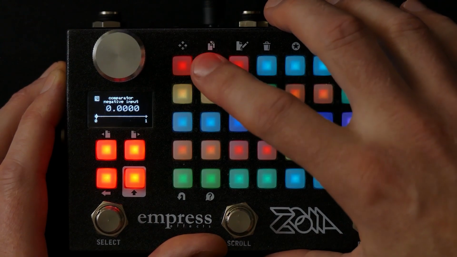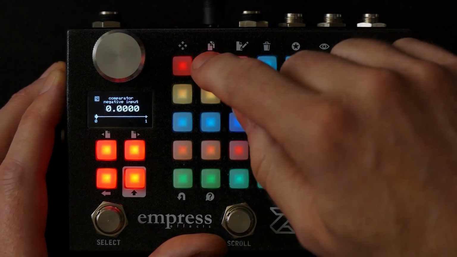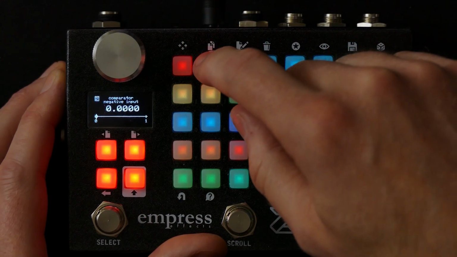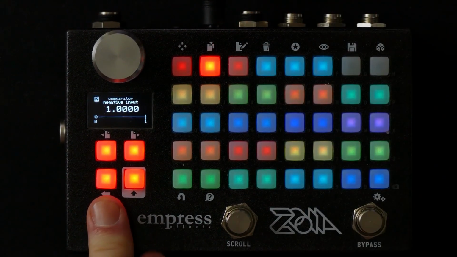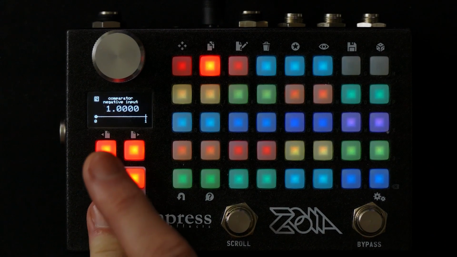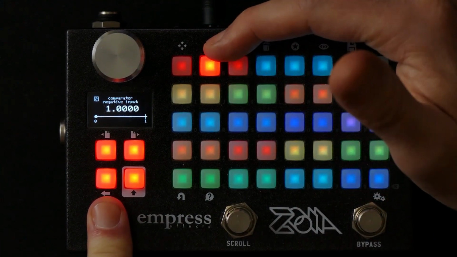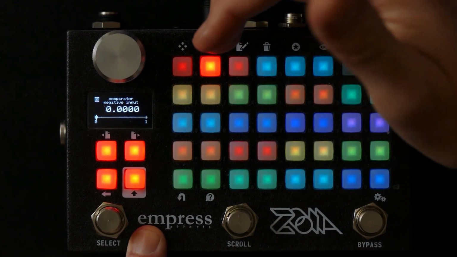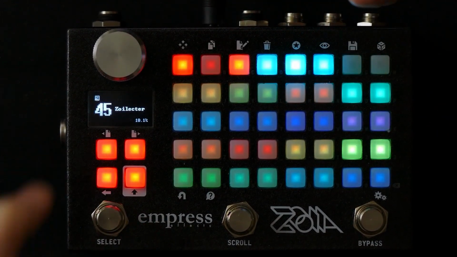And the negative input of this module, let's see what happens now. If I push the stomp switch, the negative input gets the value of 1. If I release it, it gets the value of 0. So this is connected to the stomp switch module.